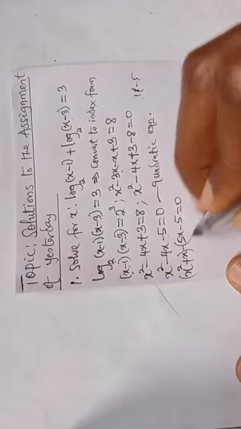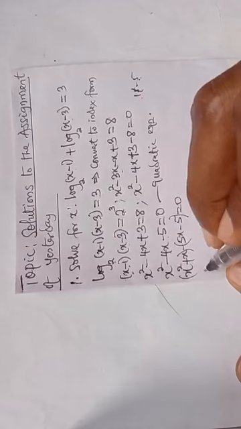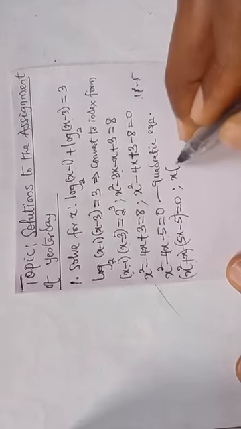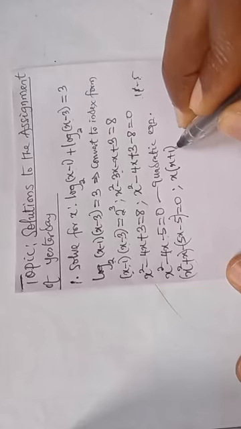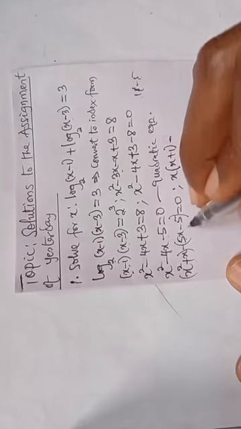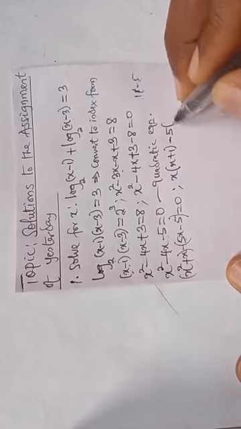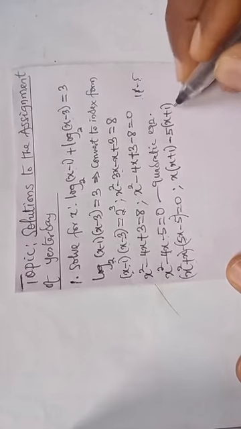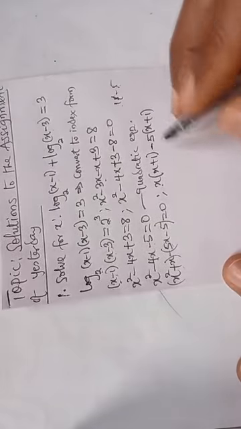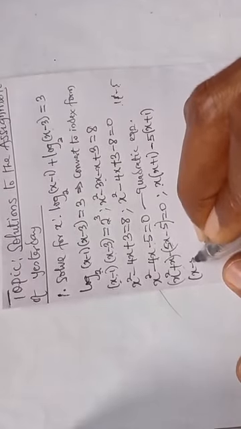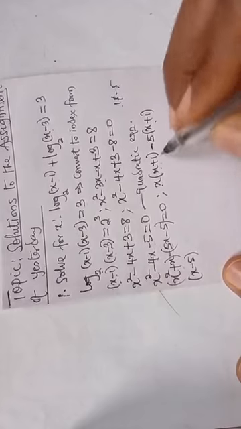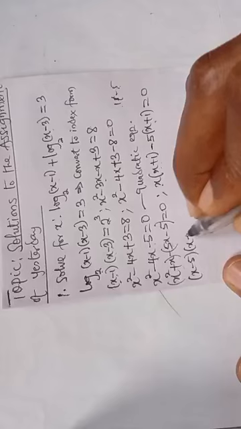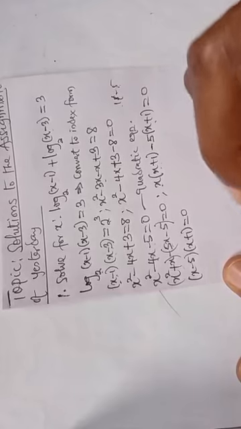We now factorize, okay? What's common here is x, into bracket x plus 1. Minus 5 is common here, minus 5 outside, x plus 1. So I take x minus 5 and x plus 1 equal to 0.